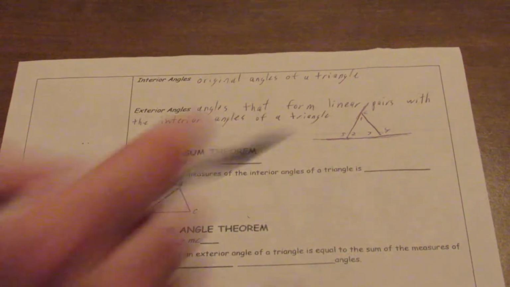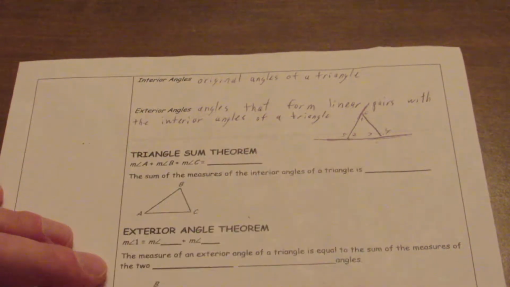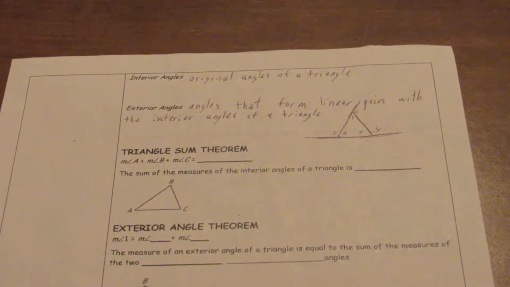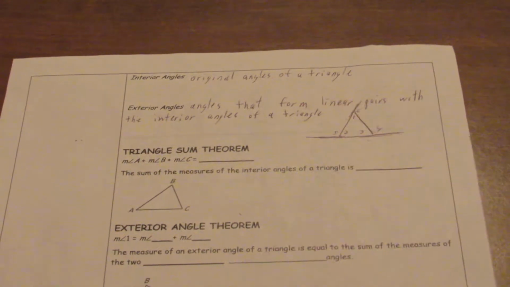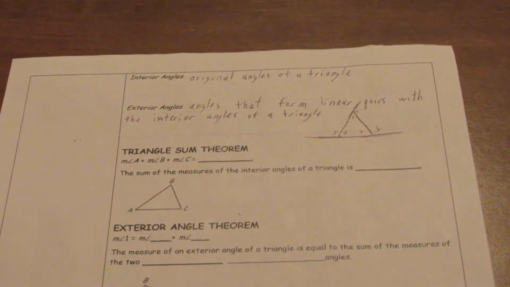And depending on which side you do, if we extend this way, 4 would be over here. As long as you have one angle at each vertex, you're fine, because those angles will be the same size. You shouldn't have more than one exterior angle at a corner, or at a vertex.